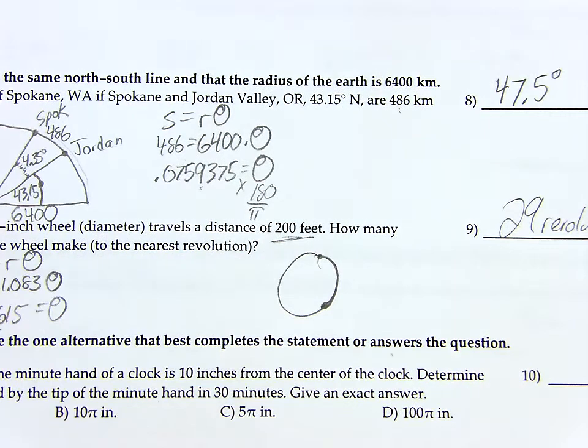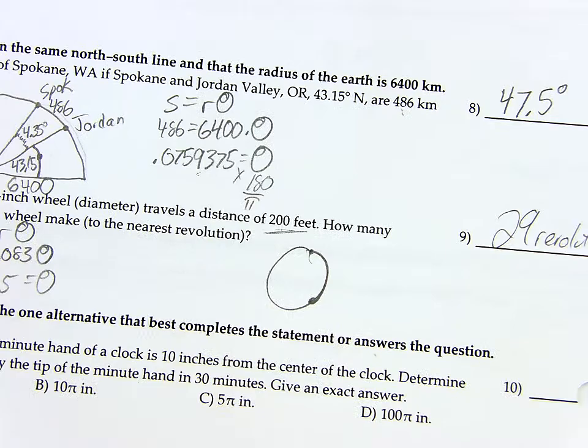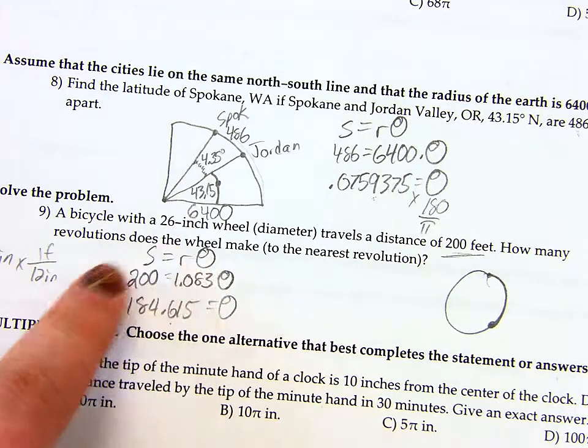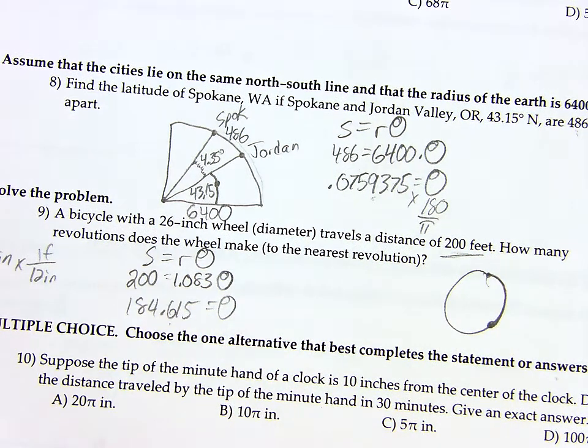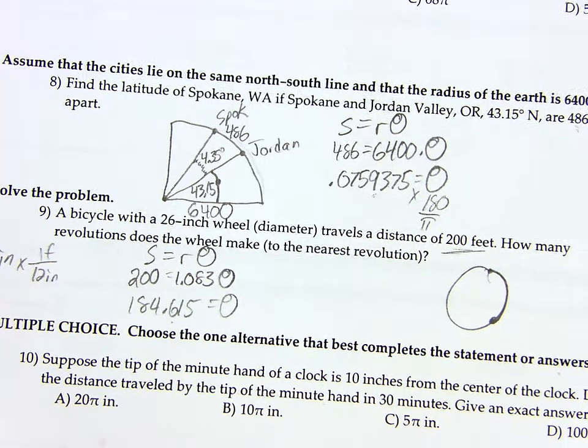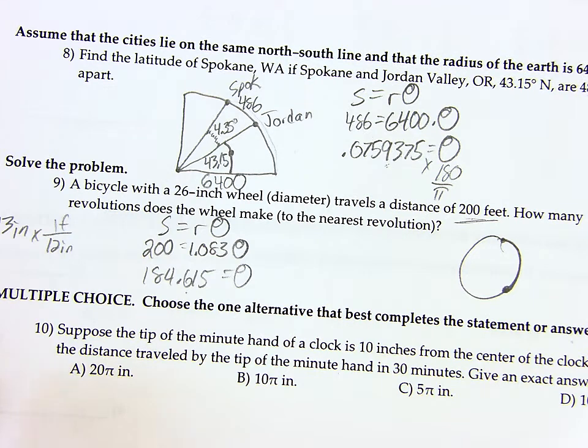So always make sure that you are keeping track of what units you're in, whether you're talking about inches, feet, radians, revolutions. Always make sure that you're finishing out by answering whatever question they're actually asking.